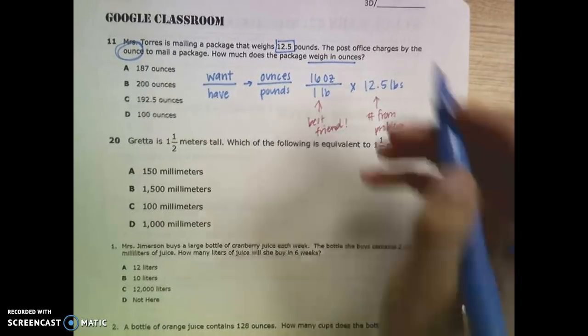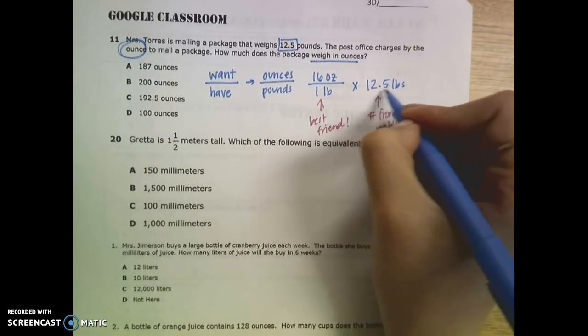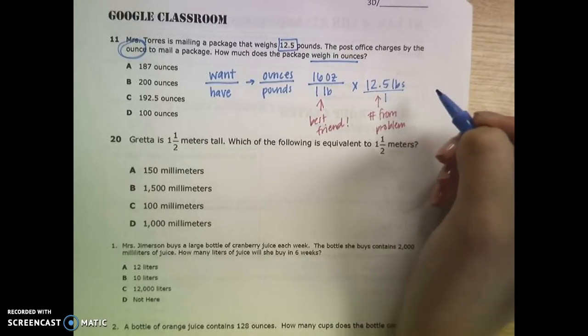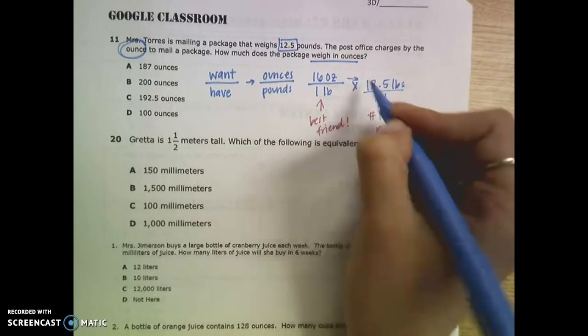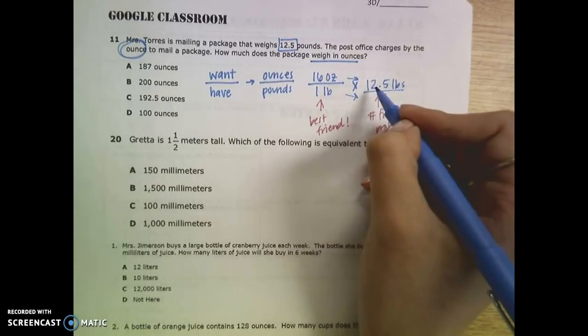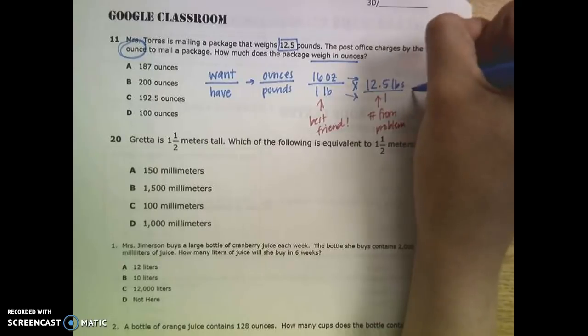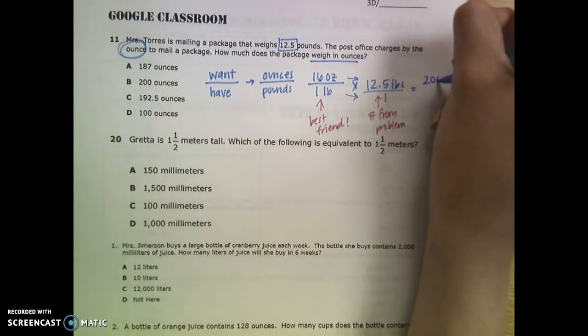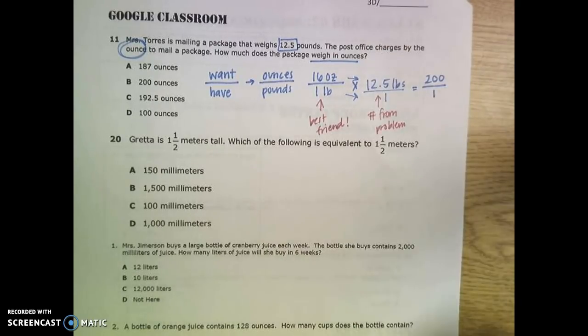Because these are kind of in fraction form, I can say, okay, well, this is a whole number, so I'm going to put it over 1. I can multiply straight across the top and straight across the bottom. When I multiply 16 times 12 and 5/10, I end up with 200 over 1.